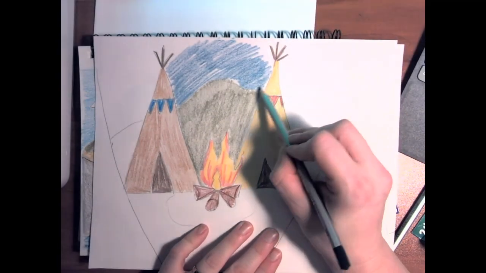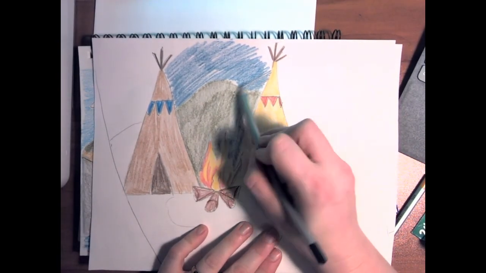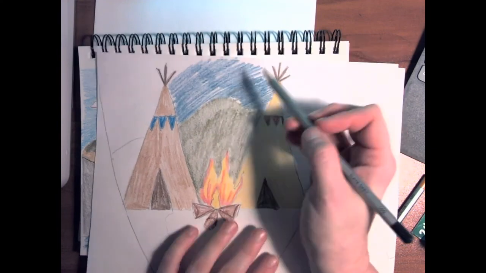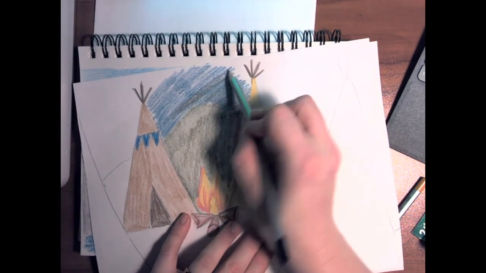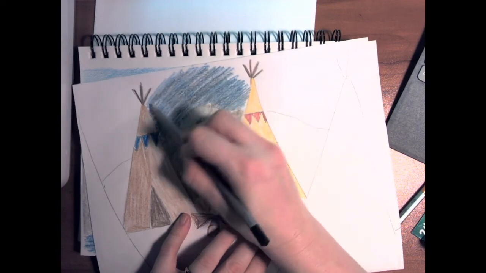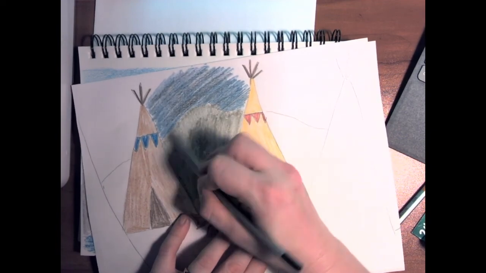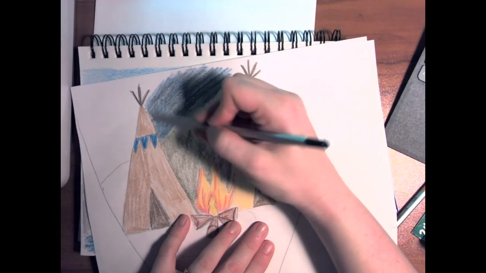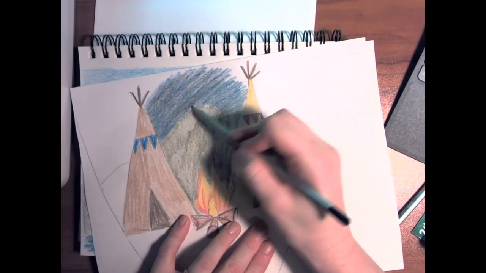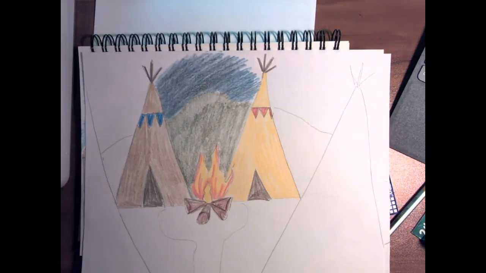So I'm going to combine that blue and then use the black over it to make it look much more like a natural dark blue sky at night.